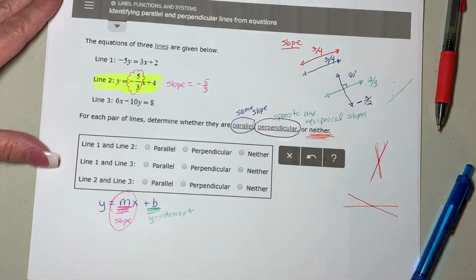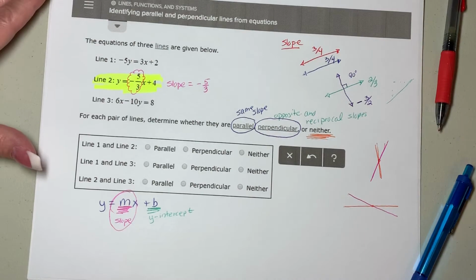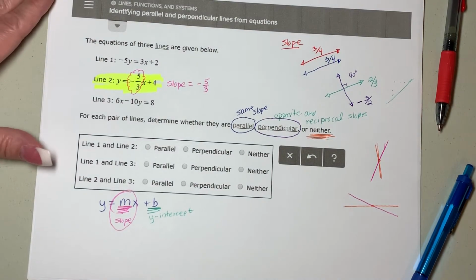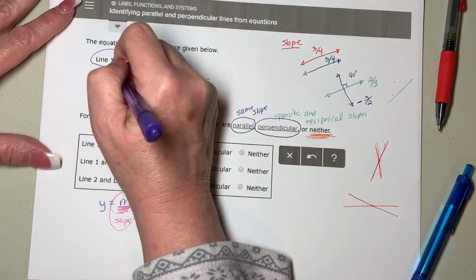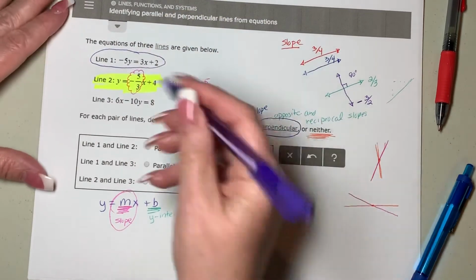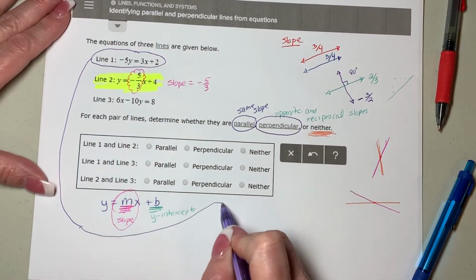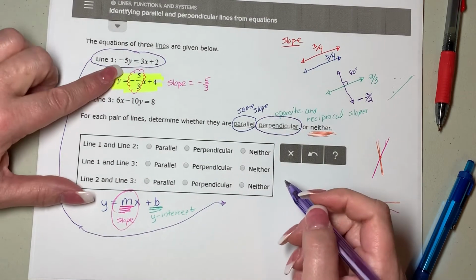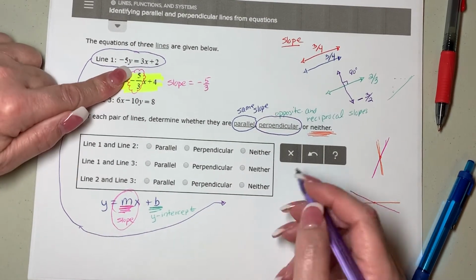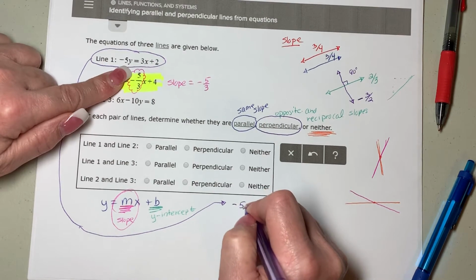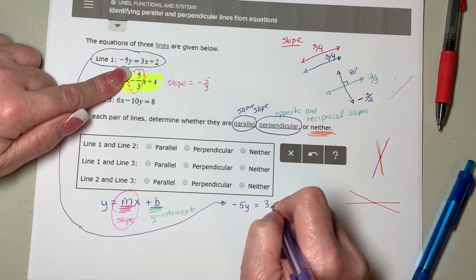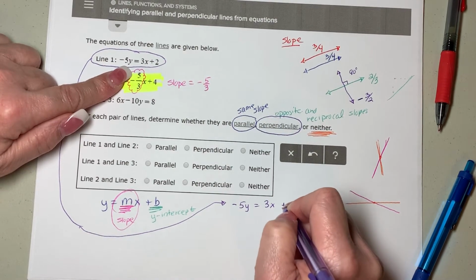Now, line number 1, I have to solve that for y. It's close to being solved for y, except the y has a coefficient on it.